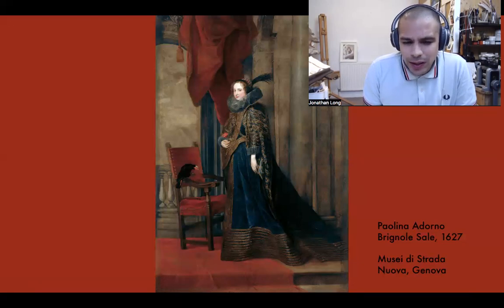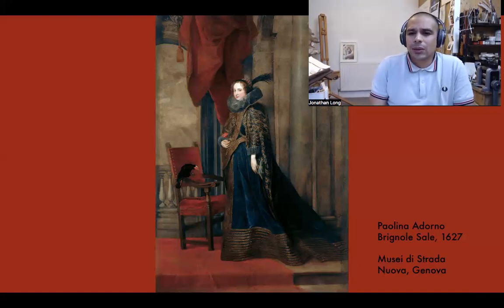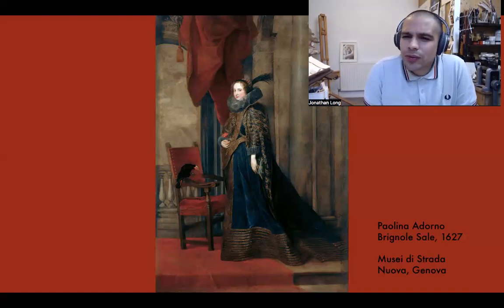So what have we got to say about this painting very quickly before we look more closely at her close-up? What's the main difference between this painting and the previous one? Okay, so we've definitely got an aristocrat here. This is a full-length portrait, and a full-length portrait is something that Van Dyke doesn't really do before Genoa.